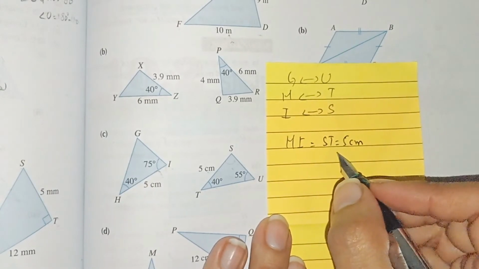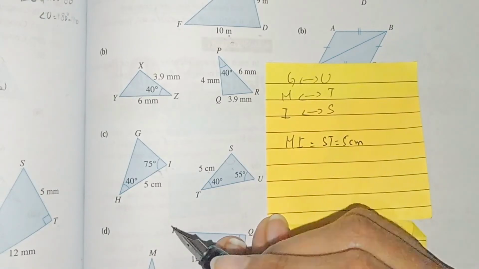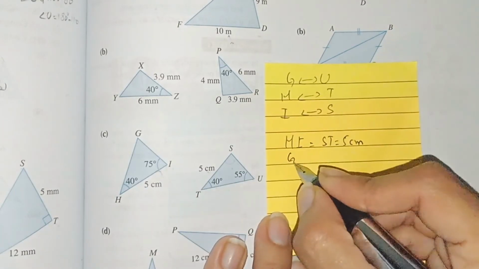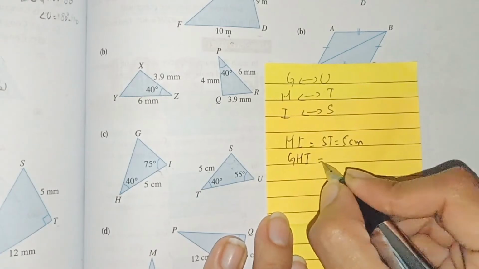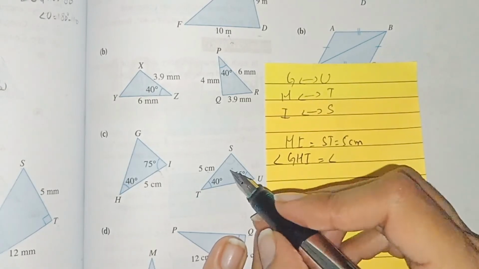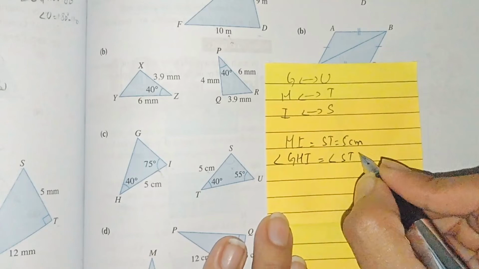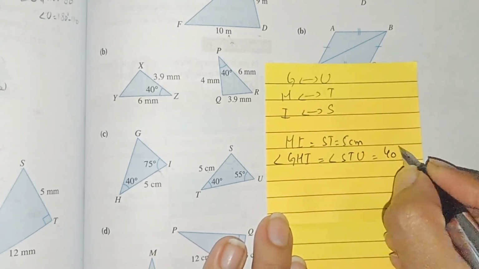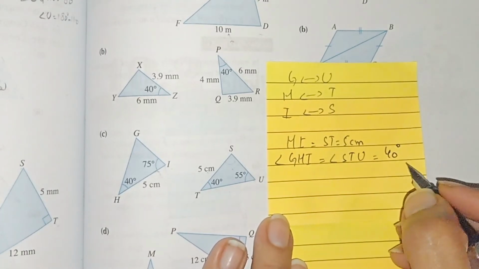These are equal, and now angle GHI is equal to angle STU and both are equal to 40 degrees.